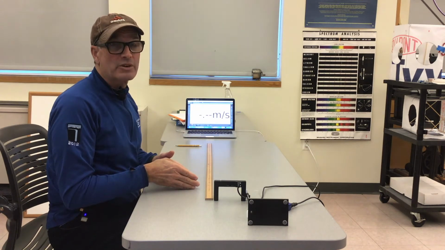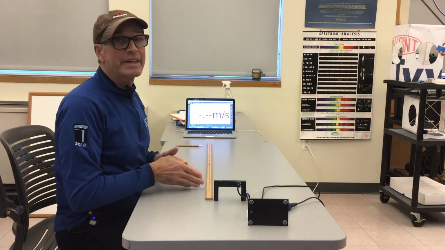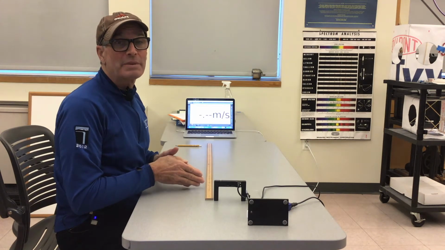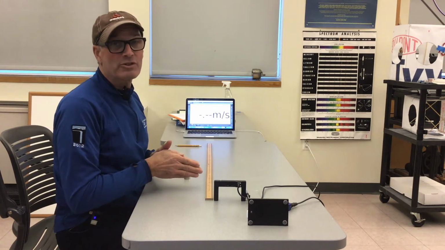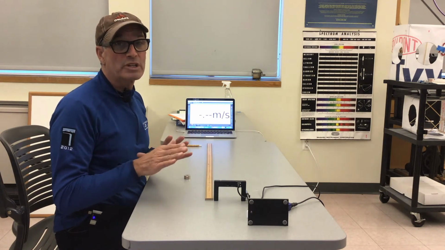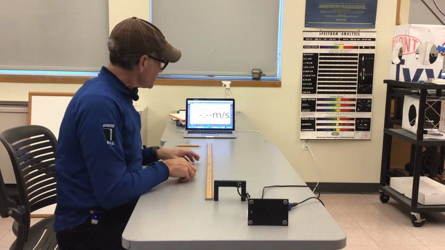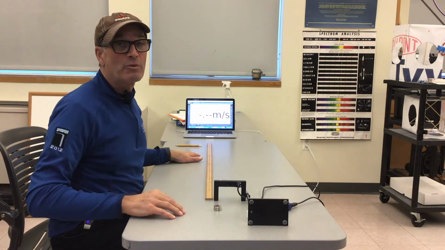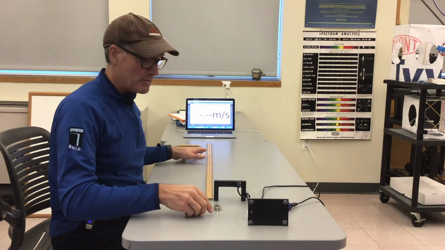We have a meter stick here to measure the stopping distance. I'll be calling out the stopping distance, but the stopping distance will be read in centimeters. So you're going to have to be consistent with units, and that's all I'm going to say about that. So let's get started. Your first data pair will be 0, 0 in your data table.